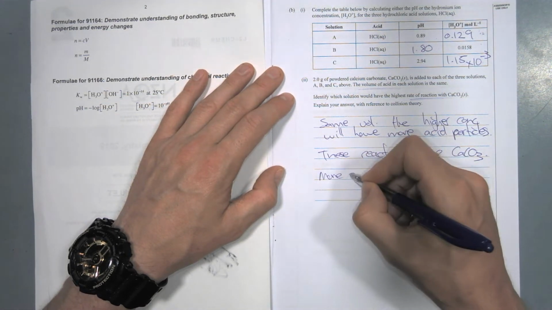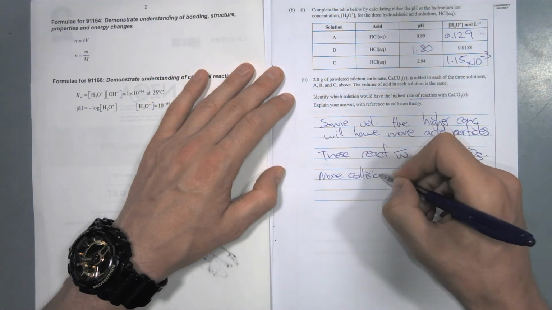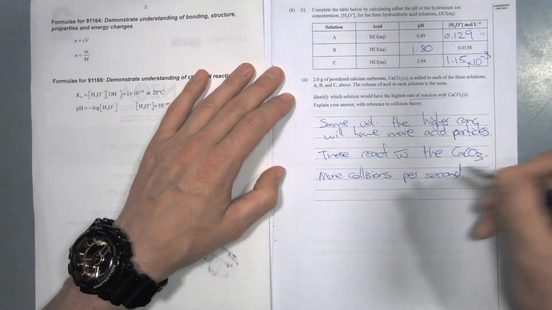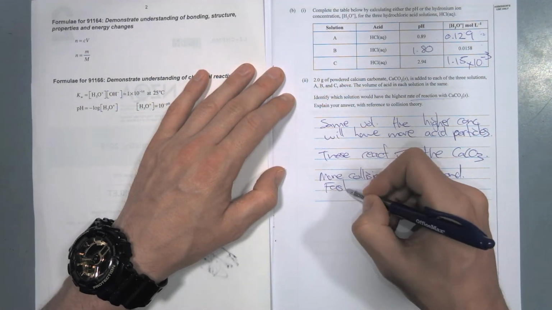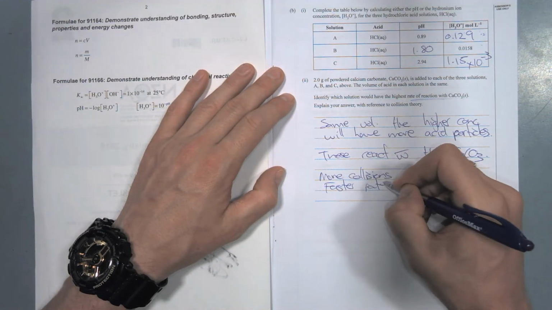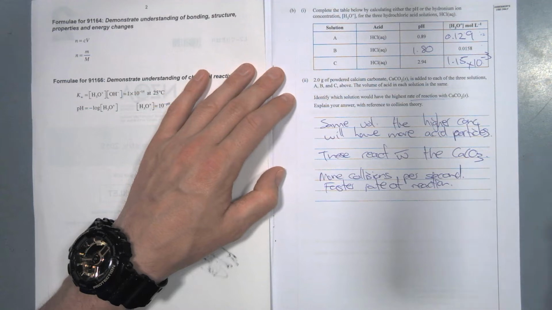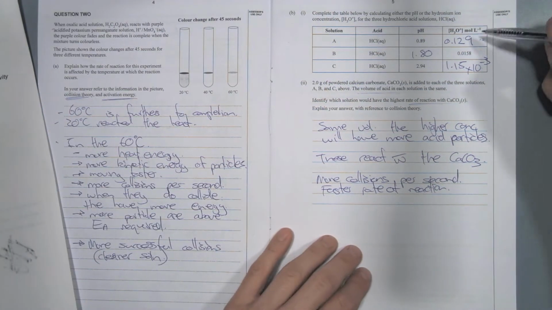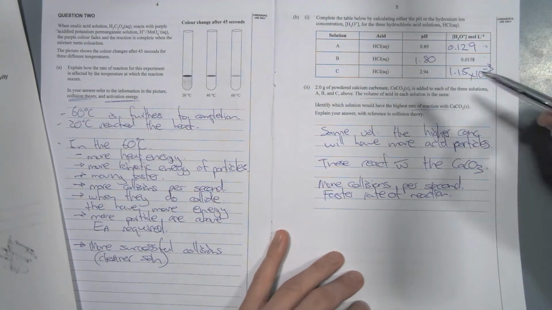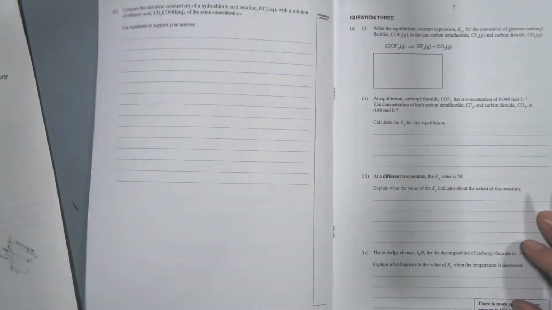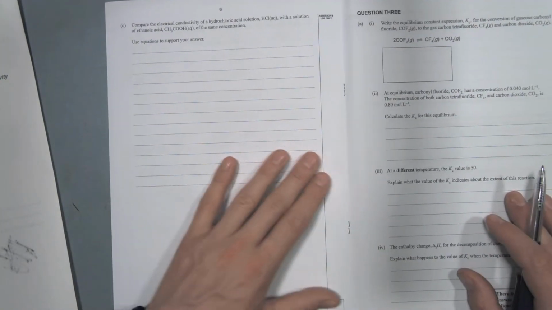More collisions per second, faster rate of reaction. Simple. More particles of acid, increased chance of collisions with the calcium carbonate, so therefore more reactions and faster rate of reaction.